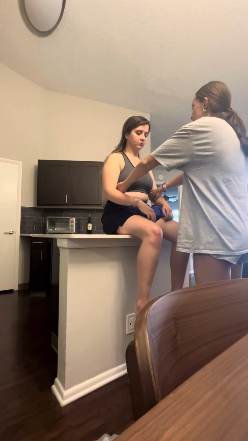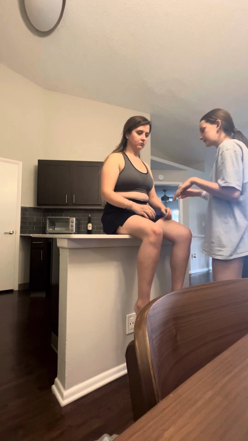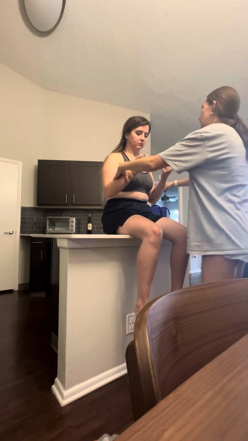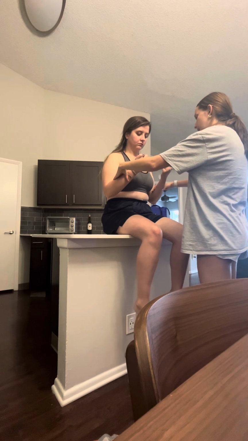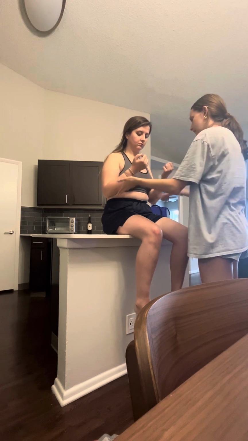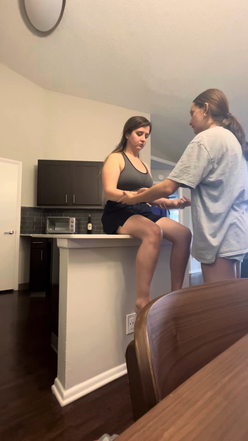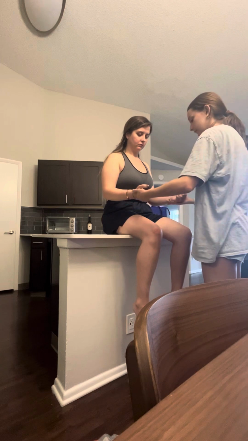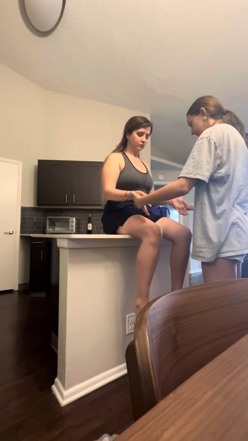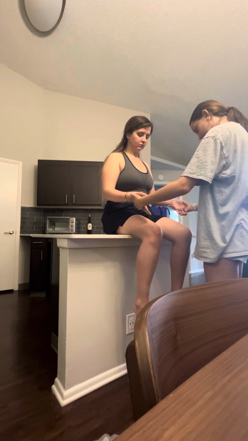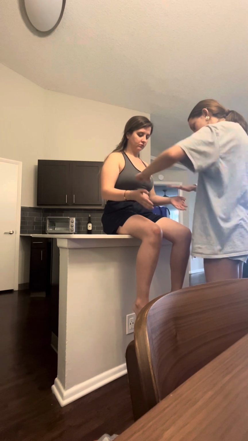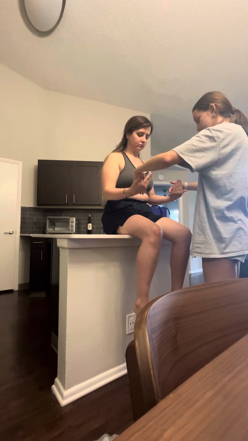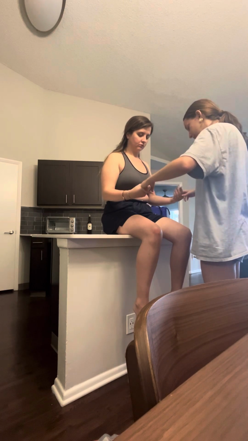Shoulder adduction, C6. Flex your elbows. Elbow flexion, C5, C6. Extend your elbows. Elbow extension, C6, C7, C8. Press your hands down. Wrist extension, C6, C7, C8. Flex your wrists up. Wrist flexion, C6, C7. Grip my fingers.